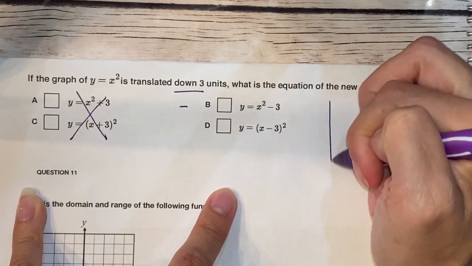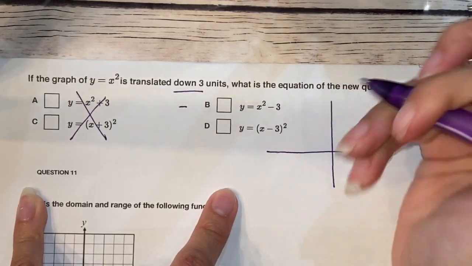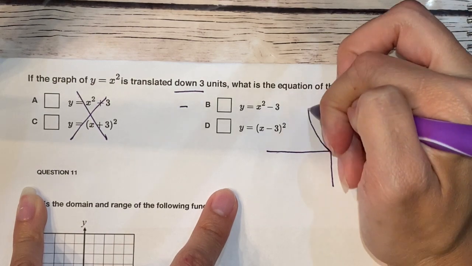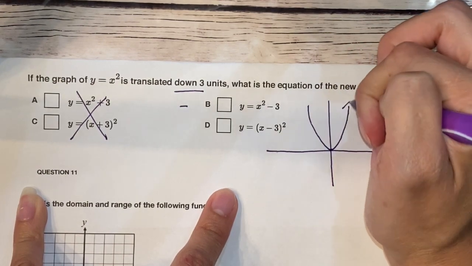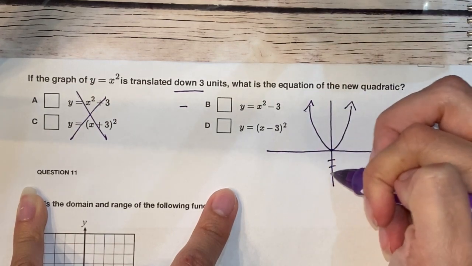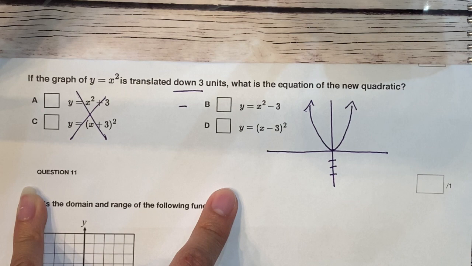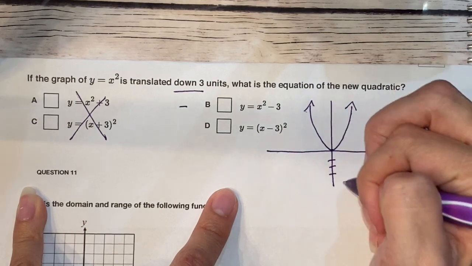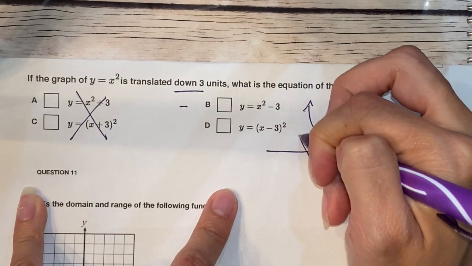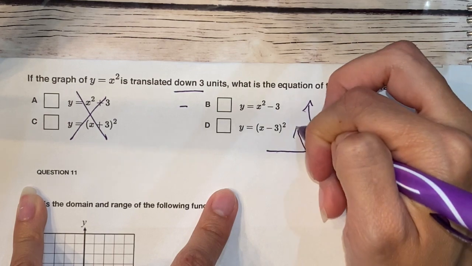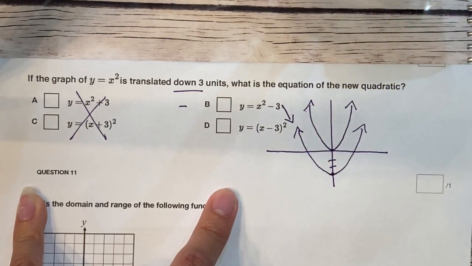Okay, so we see our parent function, y equals x squared, looks like this. So all we want is for this to move down 3 units. So if I do y equals x squared minus 3, that one seems to work. So all I did was this one right here. But now I'm going to try this one just to make sure that that one worked.